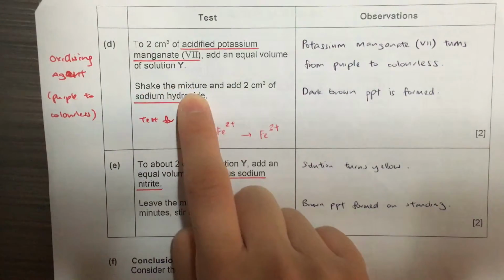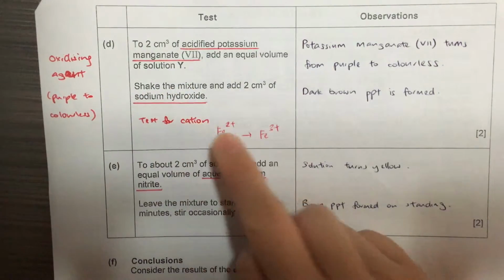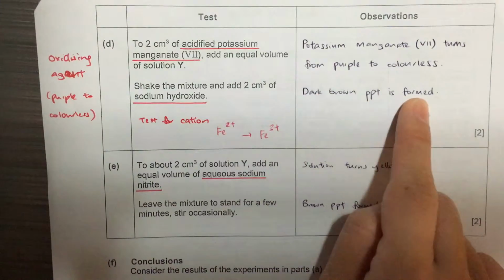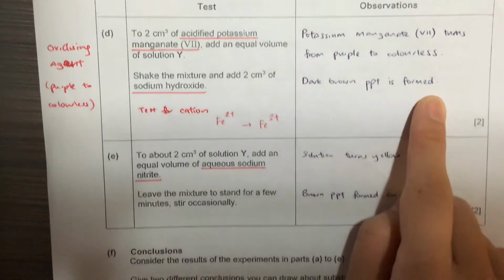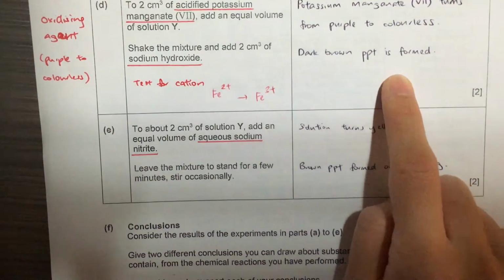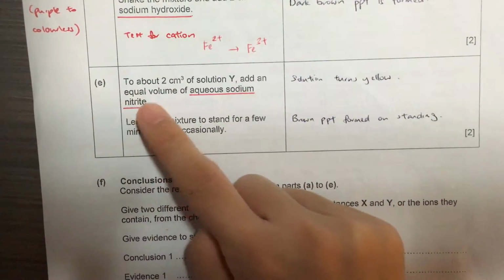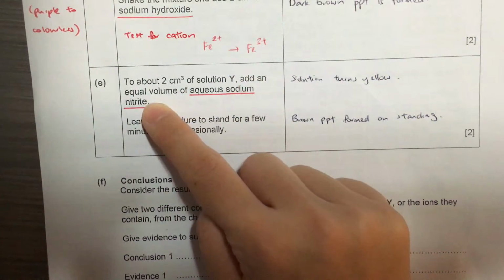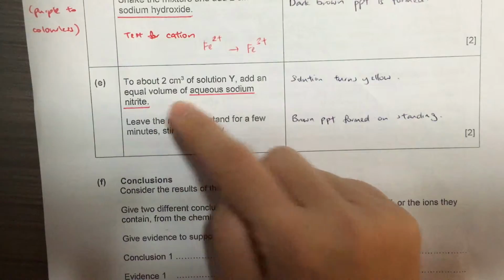Next, we add sodium hydroxide, which is a test for cation, and we're testing for iron 3, where you get a dark brown precipitate or even a red-brown precipitate. For the last part, we are adding aqueous sodium nitrite. This is an unknown.